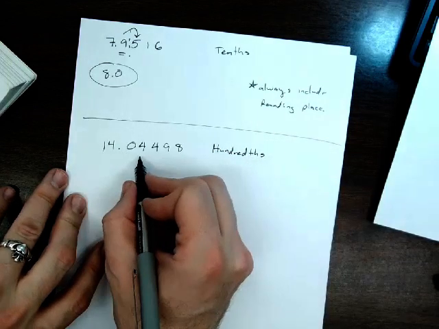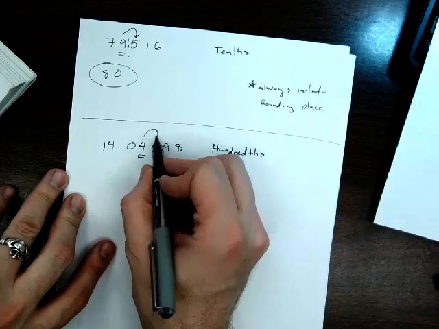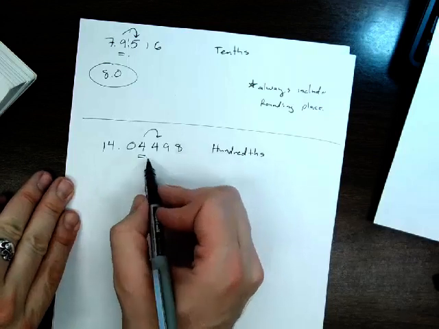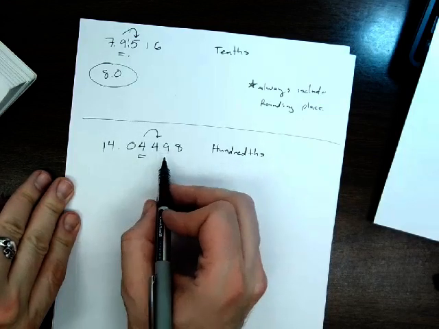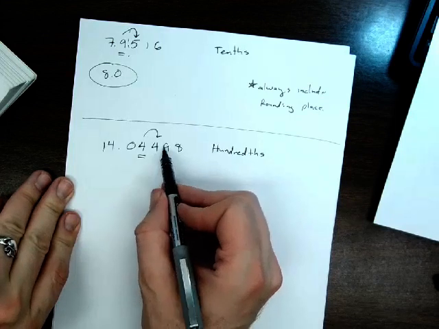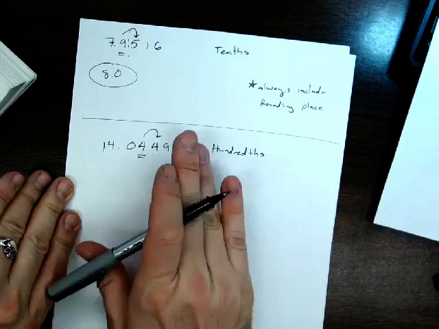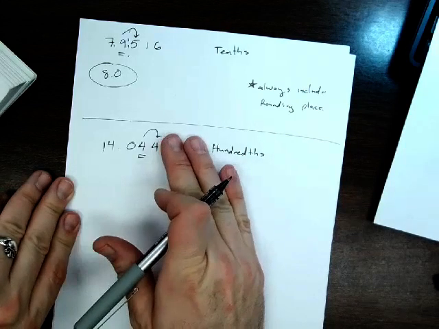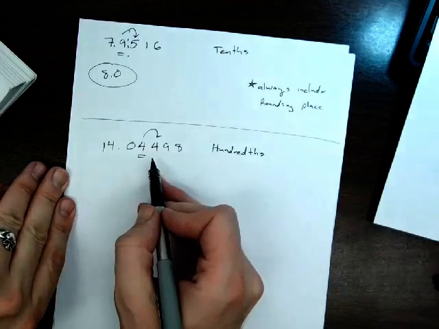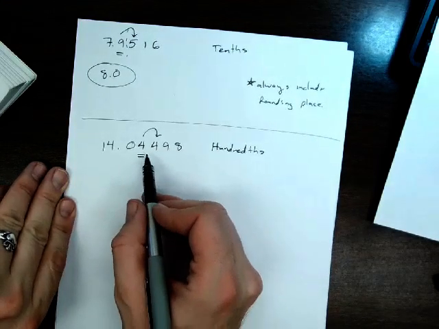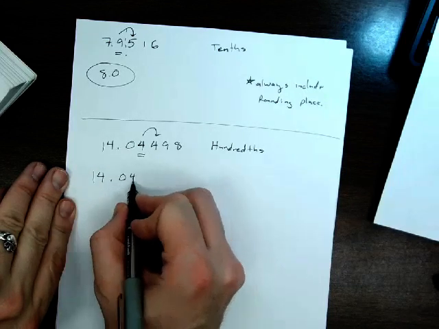I find my hundredths place: tenths, hundredths, thousandths. I look one place value over. Here, that is 4 or less. Even though this is really, really close to 5 thousandths, if I'm looking more than one place value over, I'm looking too far. I'm overthinking this. That's a 4. I do nothing to this particular place. So this is going to be 14.04, and we'd be done.